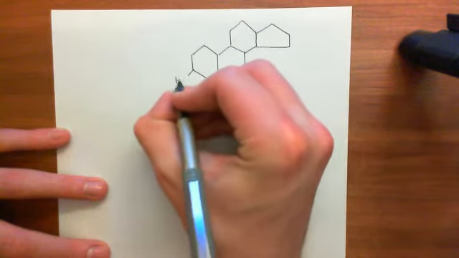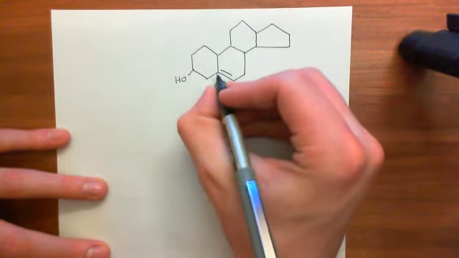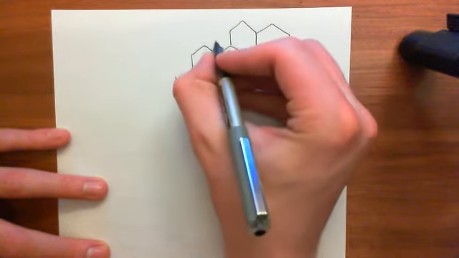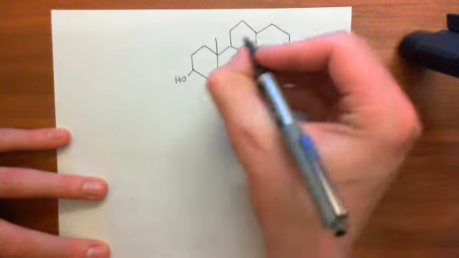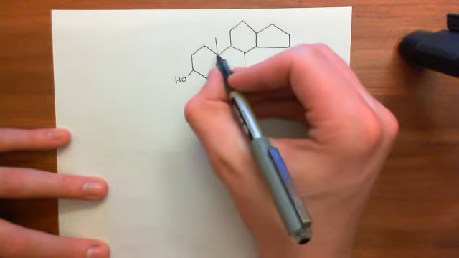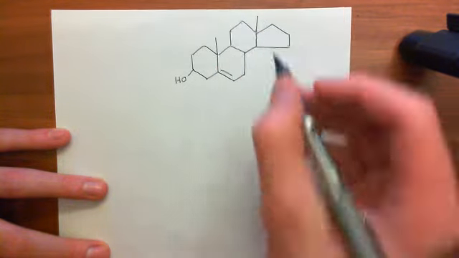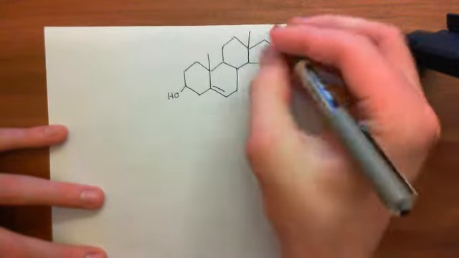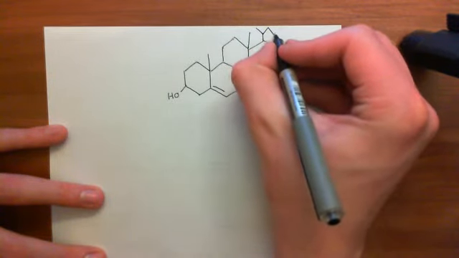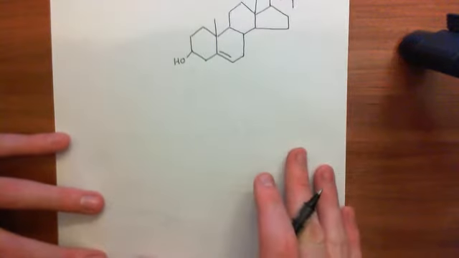We then have the alcohol group coming off carbon-3 here. We have this double bond between carbon-5 and carbon-6. We have this methyl group coming off carbon-10. Then, what was this carbon here called? Let's work it out. This was 10, this was 11, 12. We have a methyl group coming off carbon-13, and then coming off carbon-17 up here, we have this 7-membered side chain. Okay, like so. So that was our cholesterol structure.